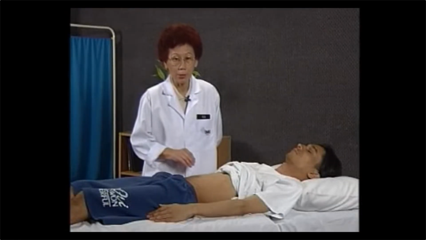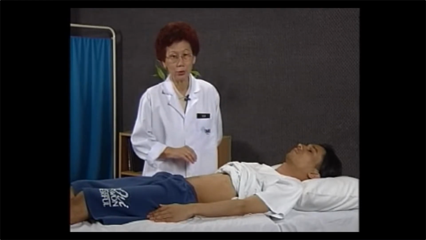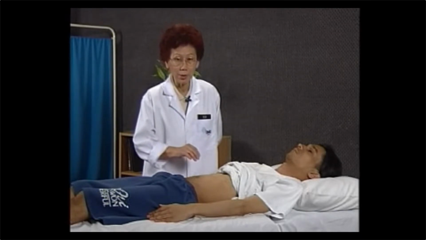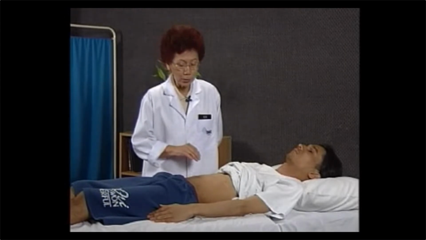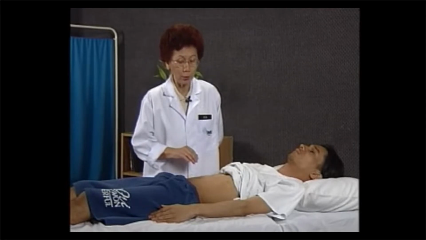Now, the next thing is you look for any visible pulsation of the abdomen. Now, in very thin individuals, sometimes the pulsation of the abdominal aorta can be visible on the middle of the abdomen. But if you do see a visible pulsation, the query will be whether it's one of abdominal aortic aneurysm.